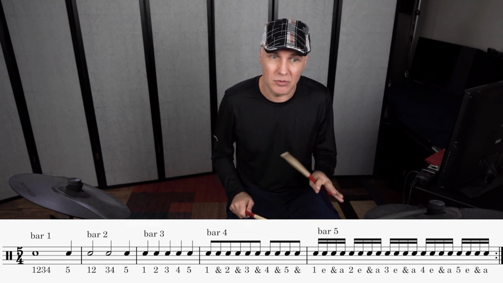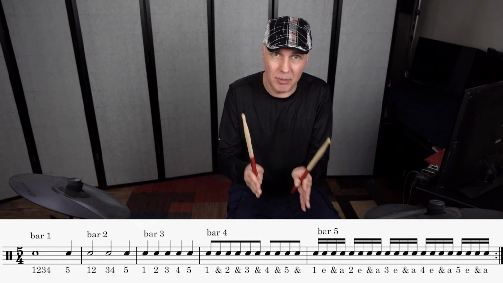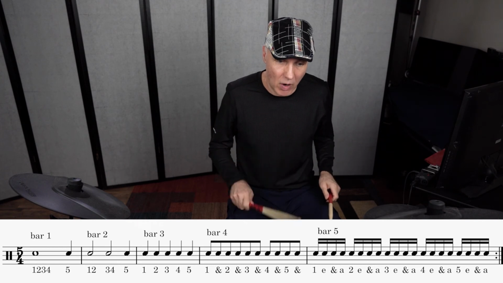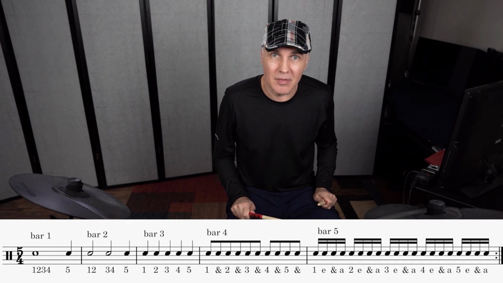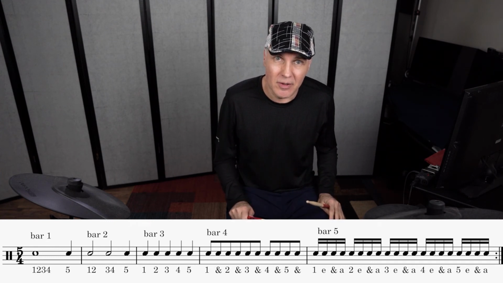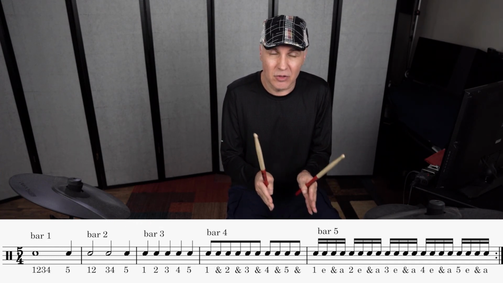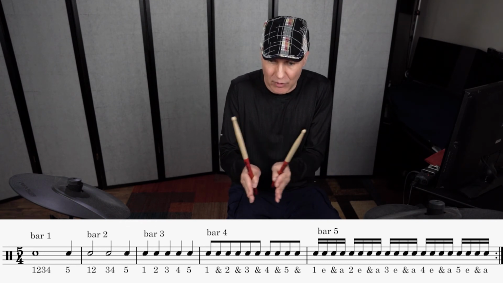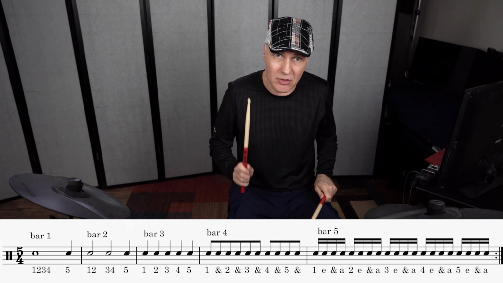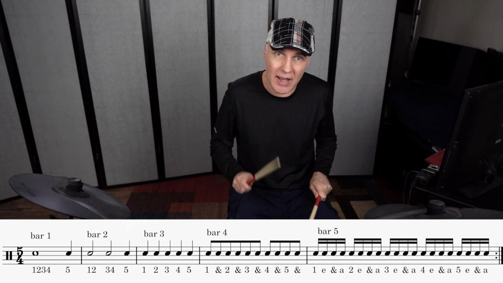The third bar. So we have 5 quarter notes because the quarter note's getting the beat, so you just hit 5 on the count. 1, 2, 3, 4, 5. The fourth bar, you got 8th notes, still getting a half a count, 2 8th notes to a quarter note. So now there's 5. So 1 and 2 and 3 and 4 and 5 and.